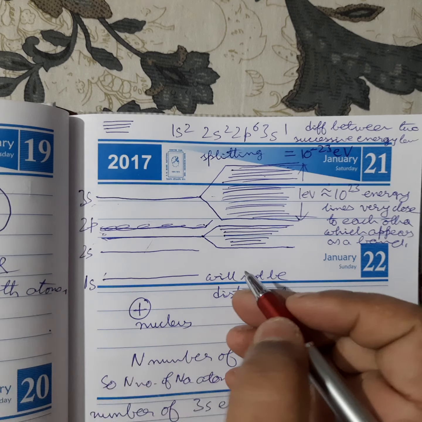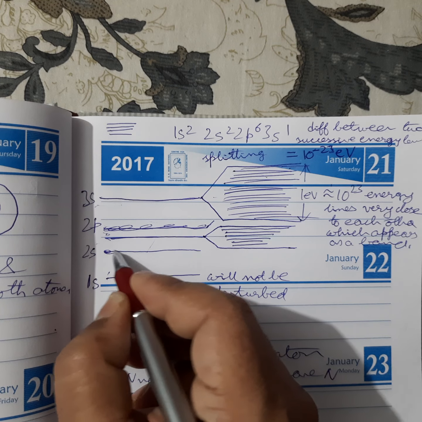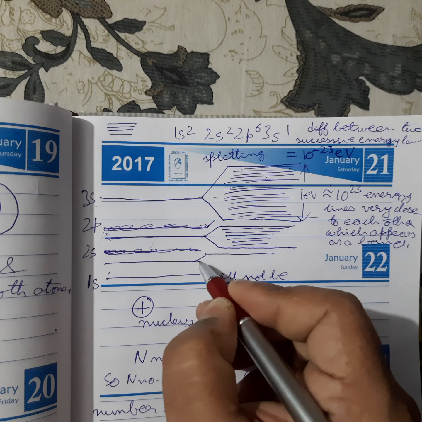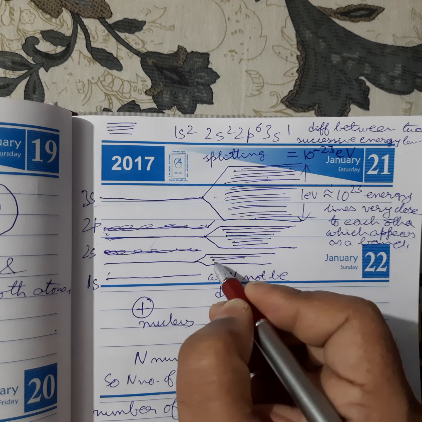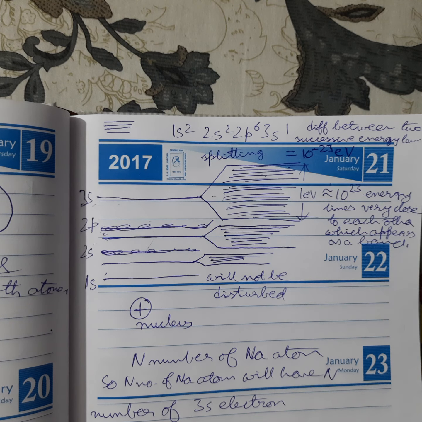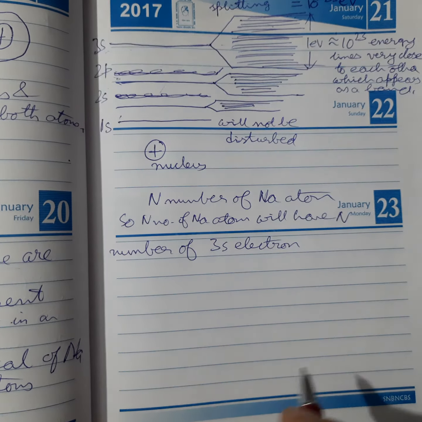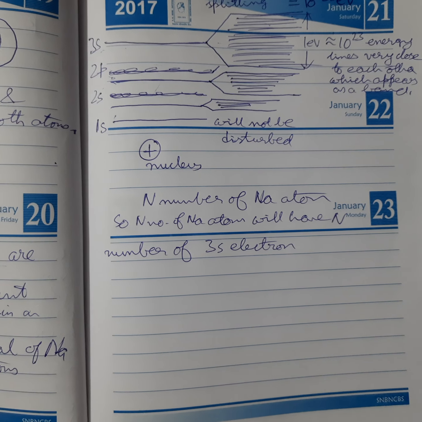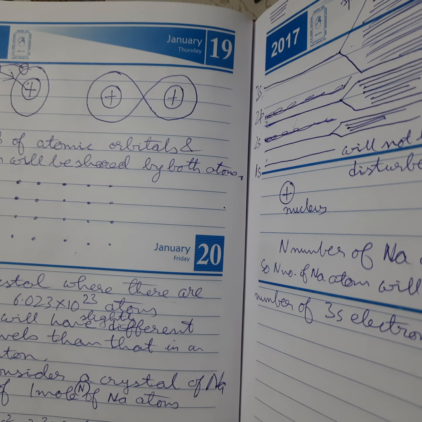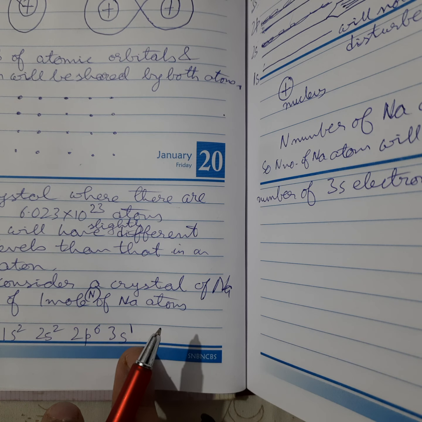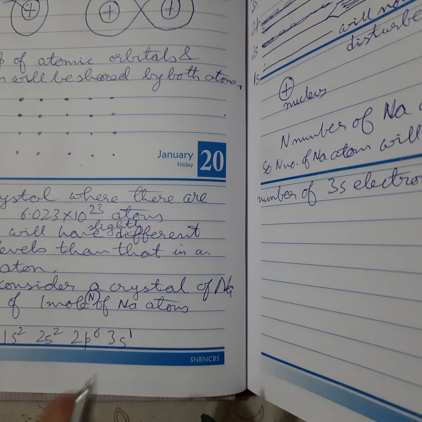Now what will happen here is that similarly here also, 2s will also have some splitting like this. Also there will be some splitting. Okay, achha, now you see here, one thing I missed out is that s can accommodate actually how many electrons? S can actually accommodate two electrons.